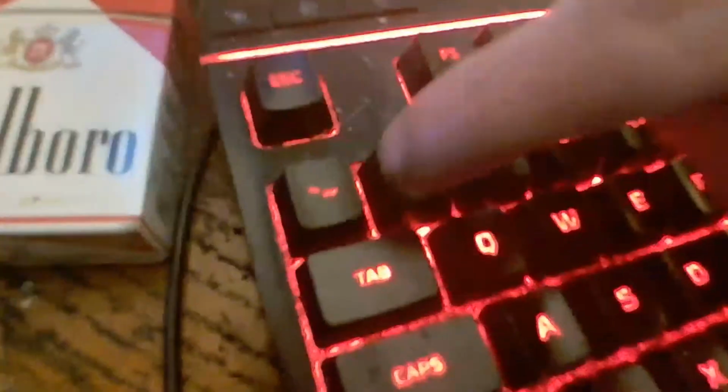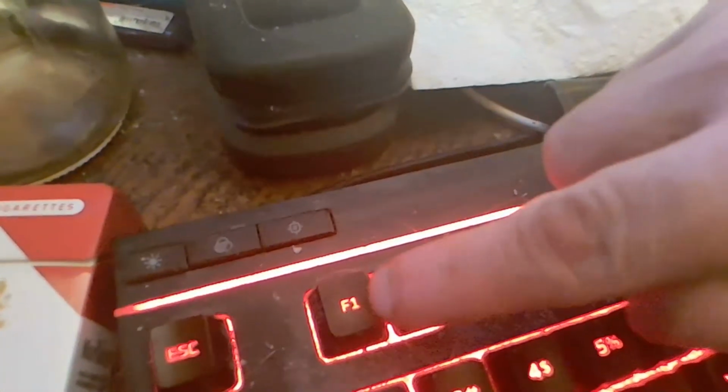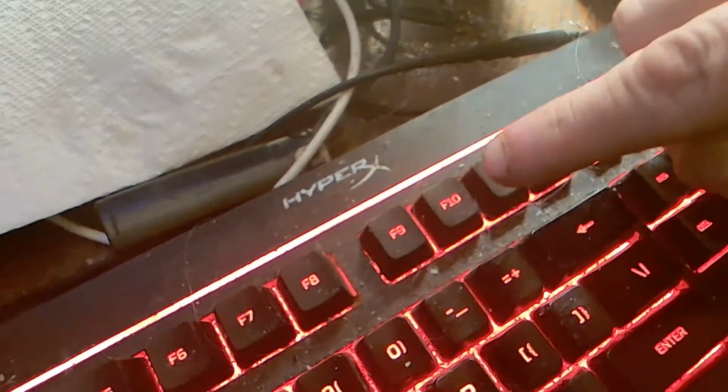You don't want to use the numeric on your keyboard. All right, keep that in mind.